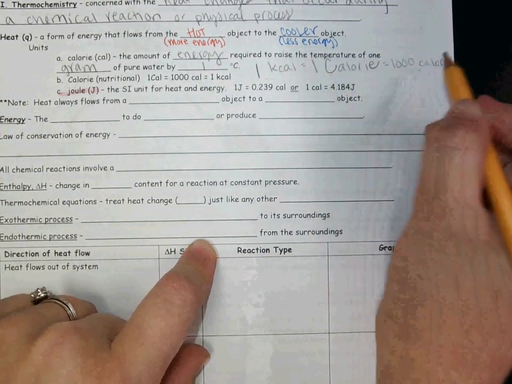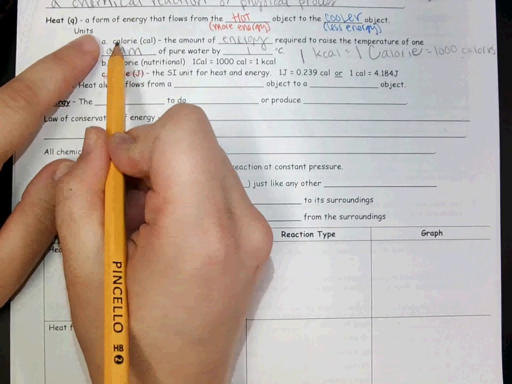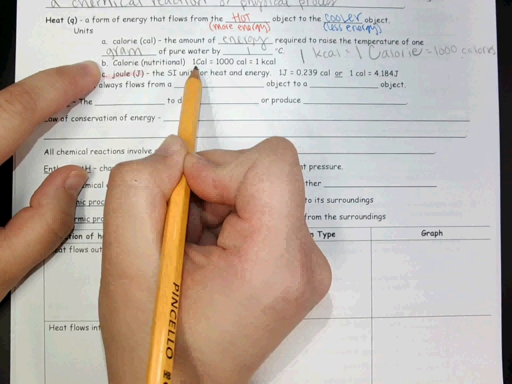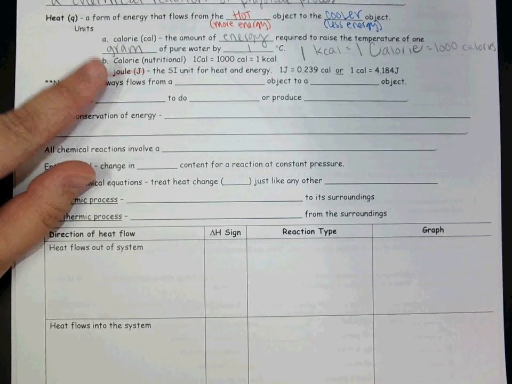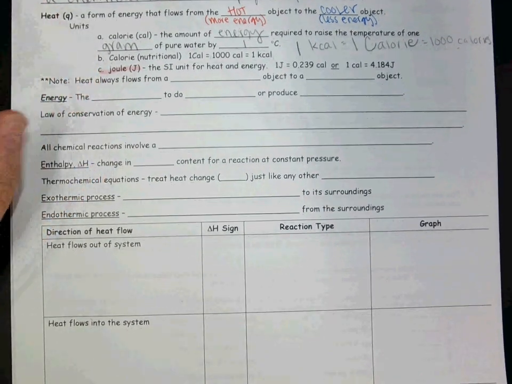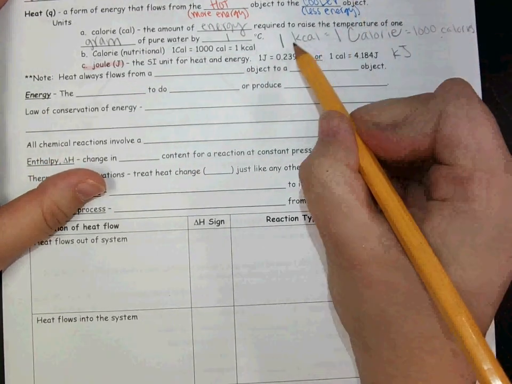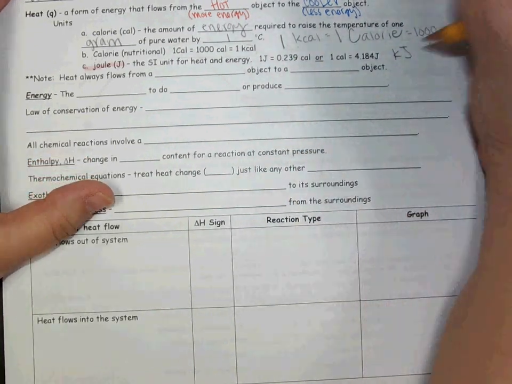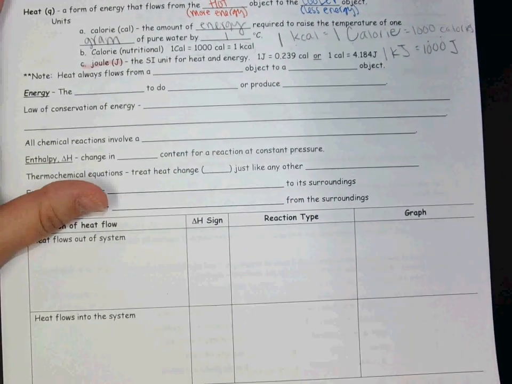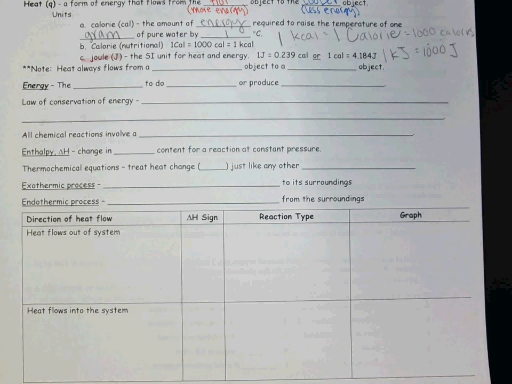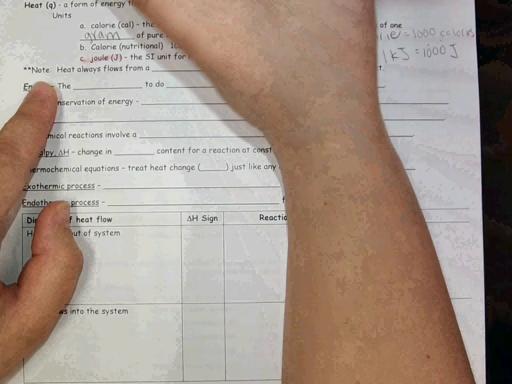Capital versus lowercase technically does make a difference, but sometimes when I type it, it has the wrong thing. So lowercase calorie, and then big C, little c. And a joule is really what we're going to be using the most. This is the SI unit for heat and energy, and like I said, we often use kilojoules. Just like 1 kilocalorie is 1,000 calories, 1 kilojoule is 1,000 joules. And we've already said that heat always flows from a hotter object to a cooler object.